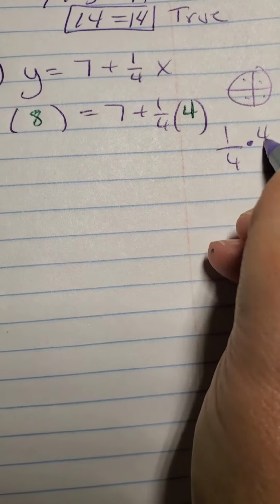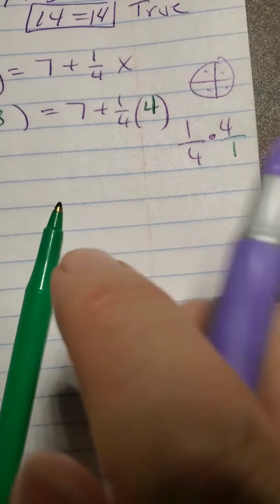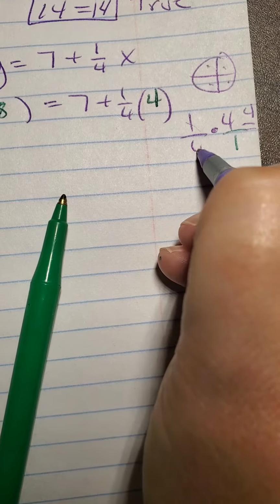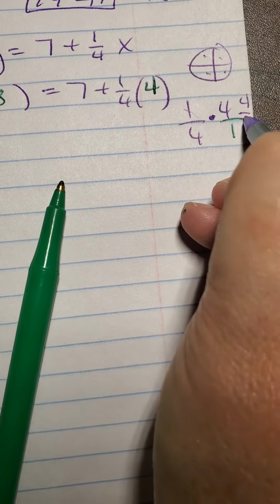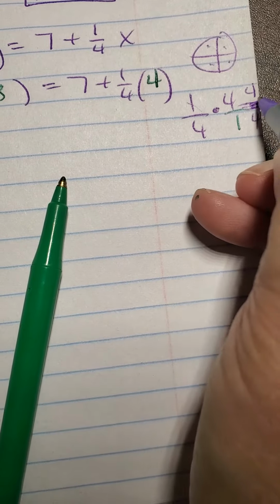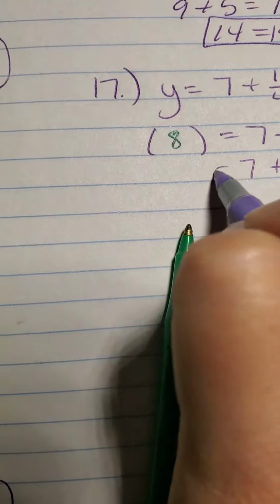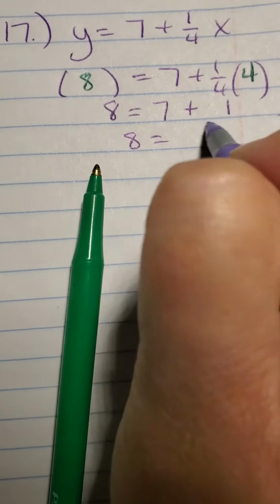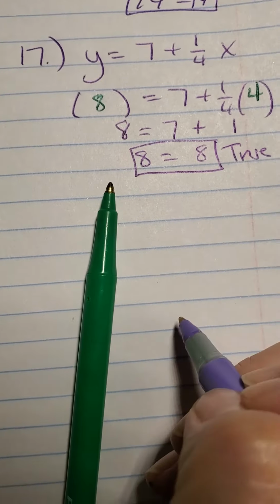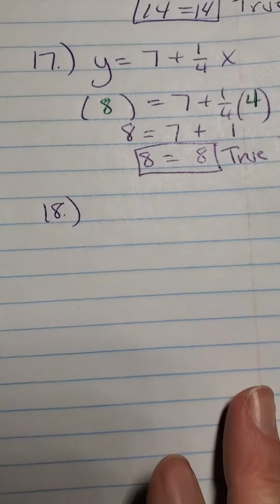1/4 times 4. If you're multiplying fractions, you've got to have 2 fractions. Now they're 2 fractions. Multiply, just fly right by. 1 times 4, 4. Across the bottom, 4 times 1, 4. Running out of paper. 4 divided by, there's my divide bar. 4 divided by 4 is 1. Copy the rest of the problem. 8 equals 8. That is a true statement. Lots of true ones. Hope we get a false one soon. Let's try false. Come on, go false.